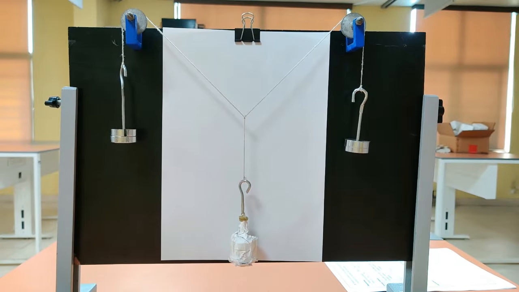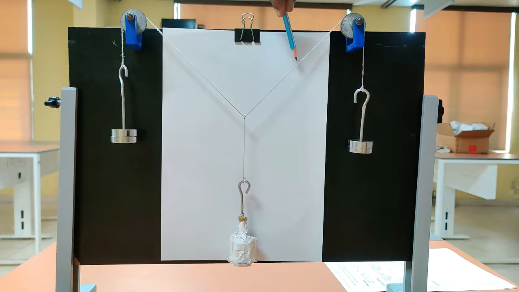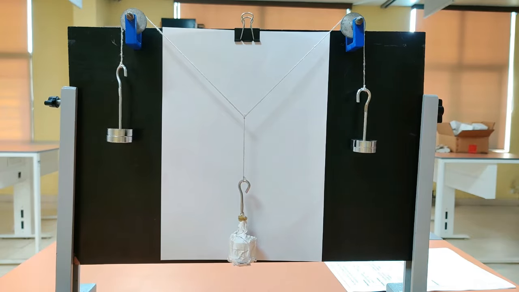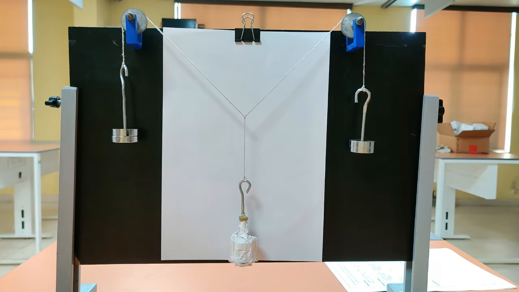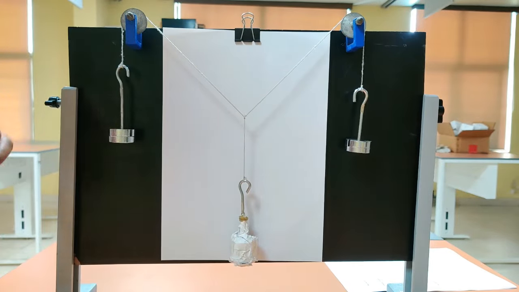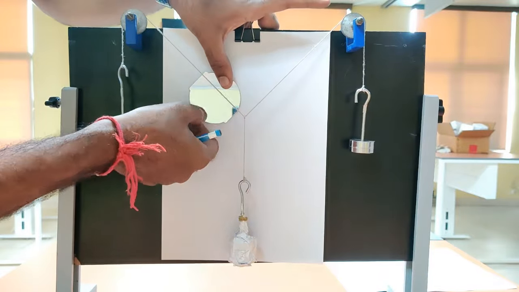Okay, now what we have to do is mark the positions of this thread and this thread on the paper by using the plain mirror, without any parallax. So how to do that? I will show you that. First, the weights we already know: here 100 grams, here 100 grams, and this is the unknown thing. 100 grams means the hook plus 50 grams. For that, we should first hold the mirror behind the thread.